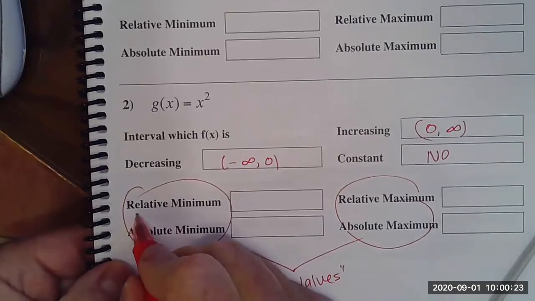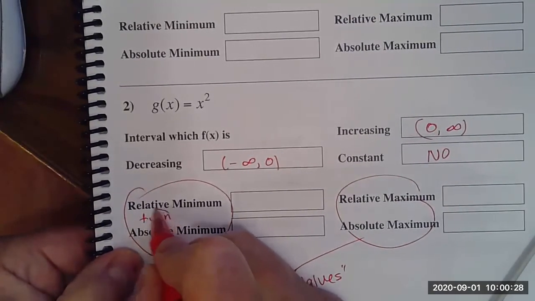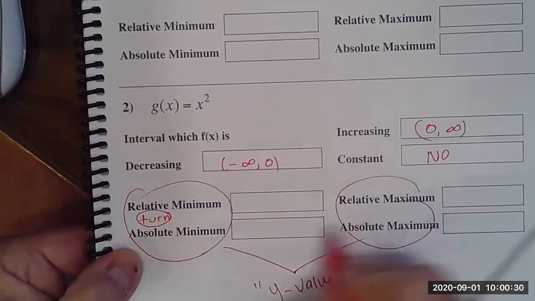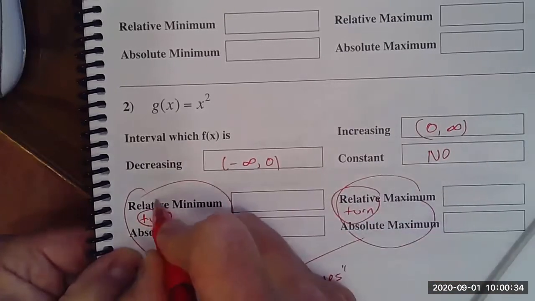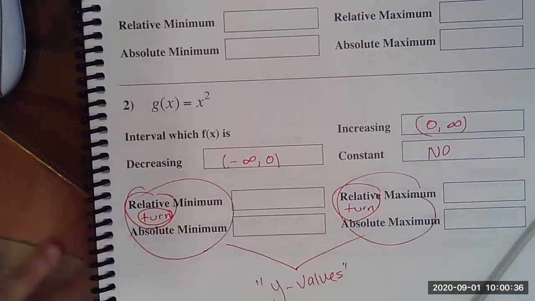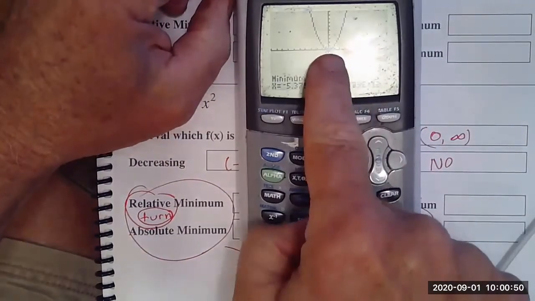So the question is, what are these numbers, if there are any? Relative, by the way, I'm going to use the word turn. Relative, based on the definition, I'm just giving you an easy paraphrase, is where there's turns. So wasn't there a turn on this one, by the way? Yeah, there's a turn right here.